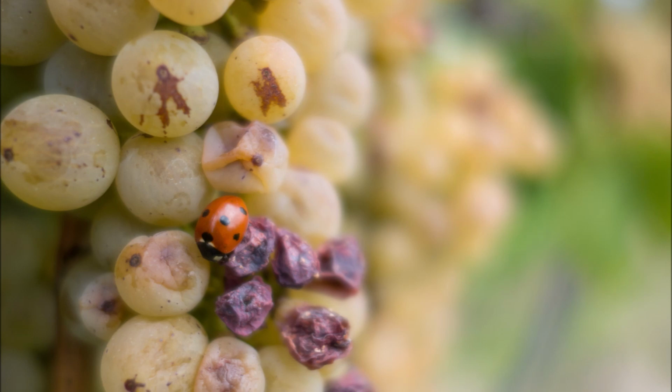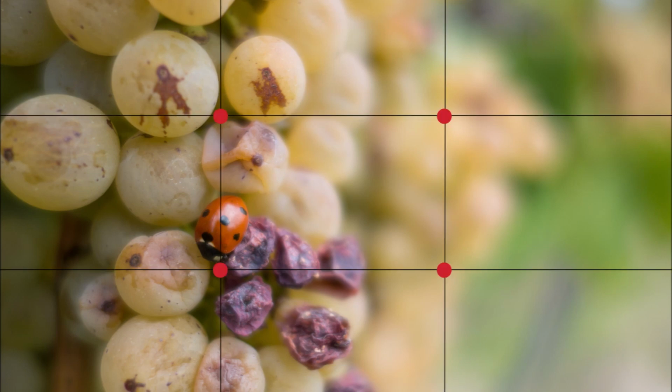There were so many little bugs and bees and everything around these grapes. It was really nice to watch. So yeah, we found this little ladybug, and I really like on this image that the ladybug and the grapes, of course, to the left are in focus and everything else is kind of blurry. That, of course, is because I shot this at an aperture of 1.4.